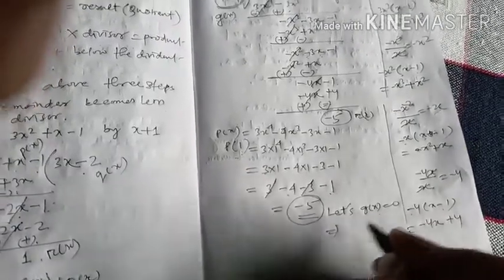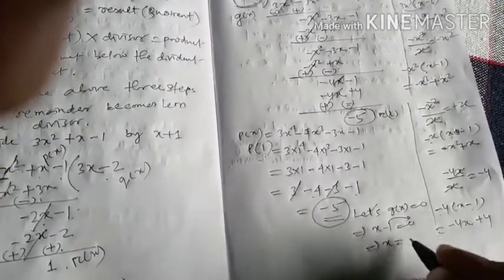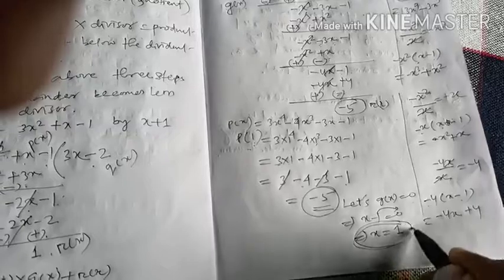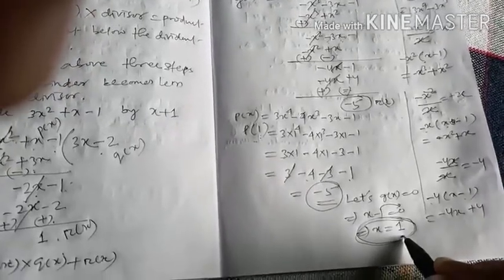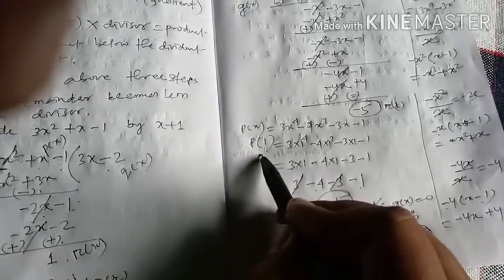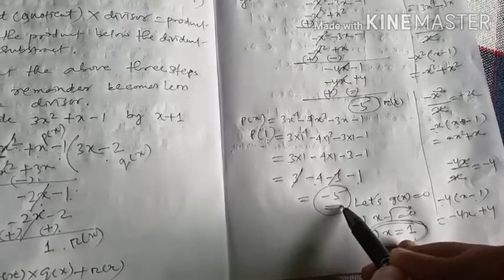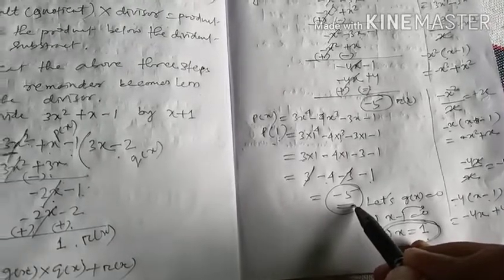You know that g of x, that is x minus 1, is equal to 0, and x is equal to minus 1, it will be plus 1 after transposing to the right hand side. So look at here, we will get the value of x, that is 1. Now we can put p of 1, and after putting p of 1 we will get the remainder without performing the long division. Here also you can apply what we have discussed last time.